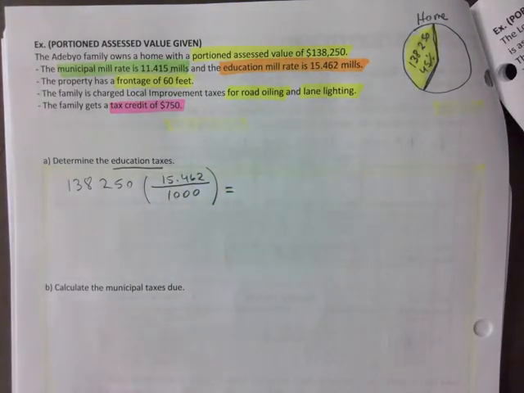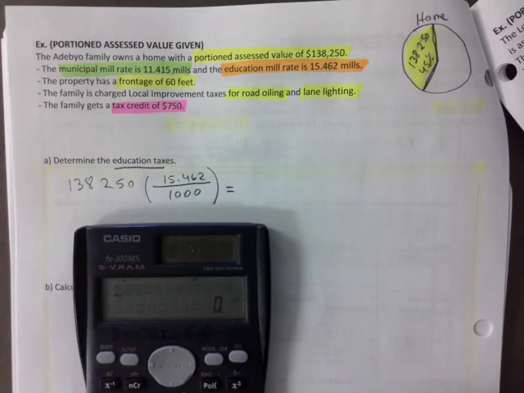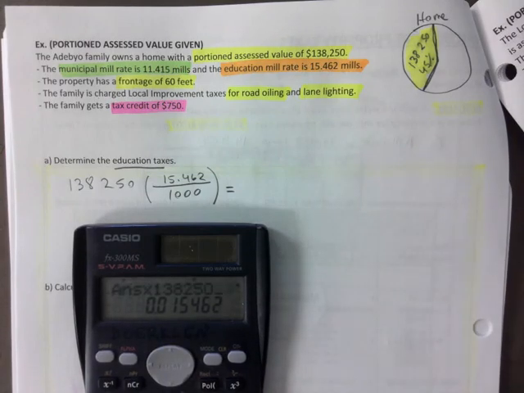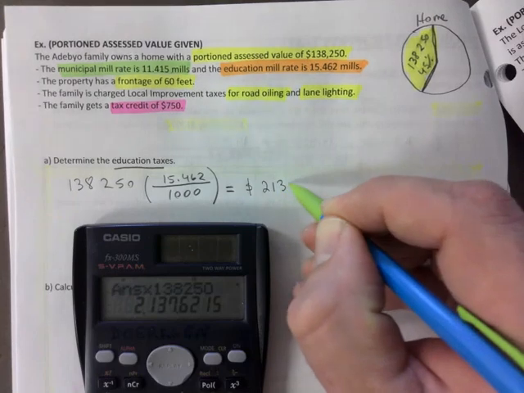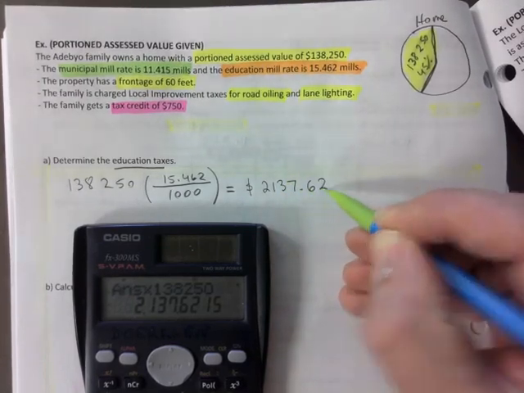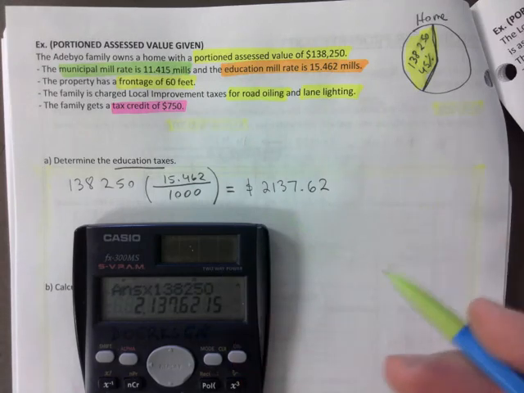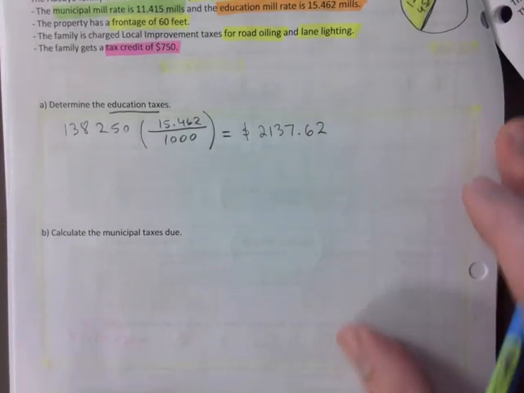You calculate that. So, let's do the bracket first: 15.462 divided by 1,000. Do not round. Just go times 138,250. So there it is. For education only, this year, this particular property is going to have to pay that much money for the year, based on the value of the home and the mill rate. Okay, let's keep going. So that's it for education.